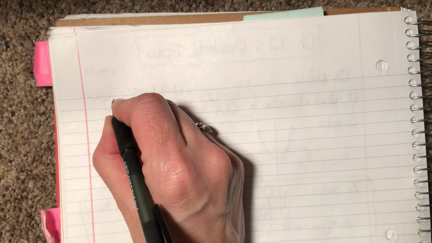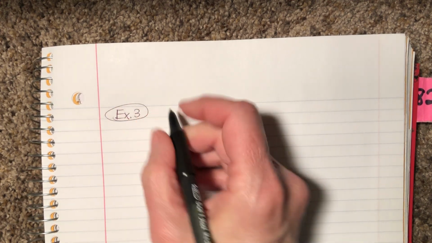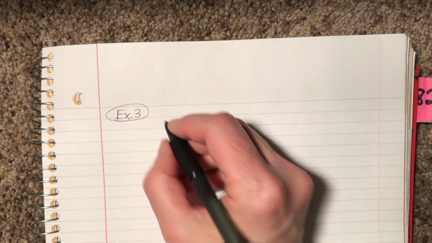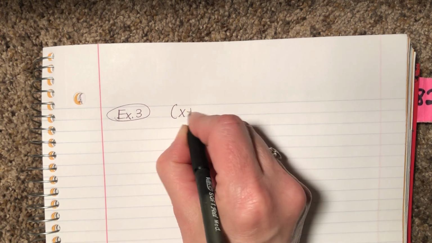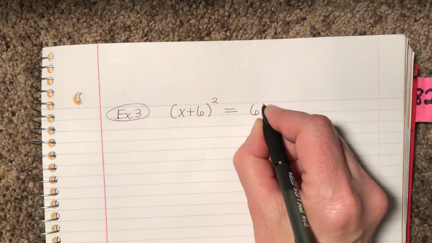Okay, next, they do get weirder. Example 3. Yeah, I guess, you know what? I'm going to change this. I'm going to go to this side. It's a little easier to read. Okay, let's have x plus 6 squared equals 64.